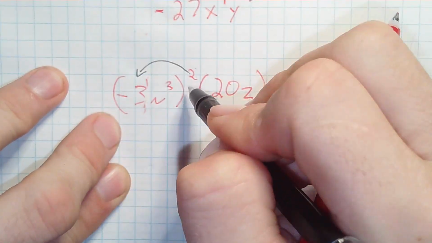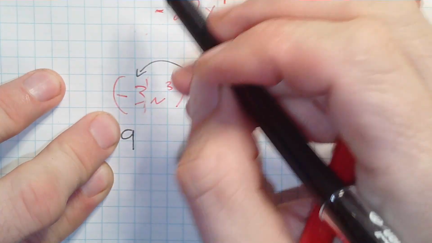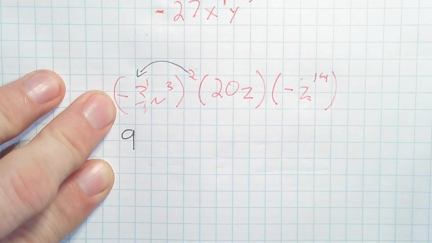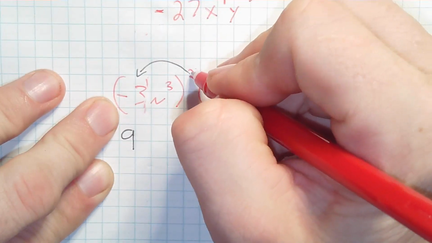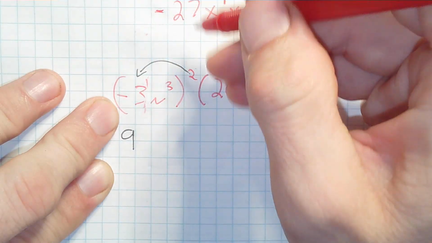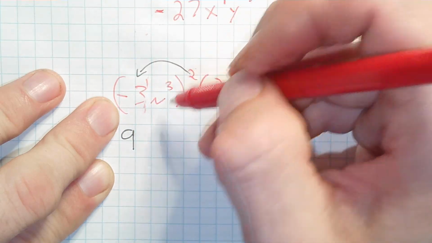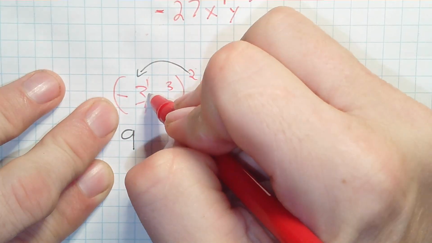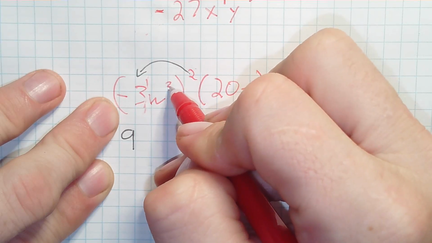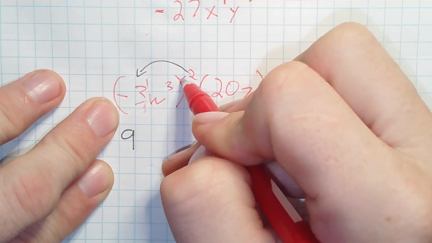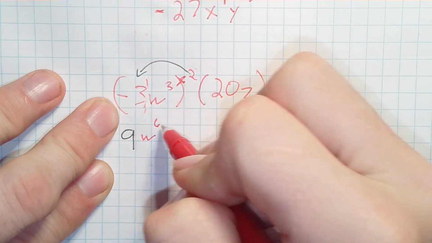So negative 3 squared is going to be 9, because when you raise a negative to an even exponent, it turns that positive, right? And then this is going to be w to the 3rd raised to the 2nd, so these are going to be multiplied. All right, so it's going to be w to the 6th.